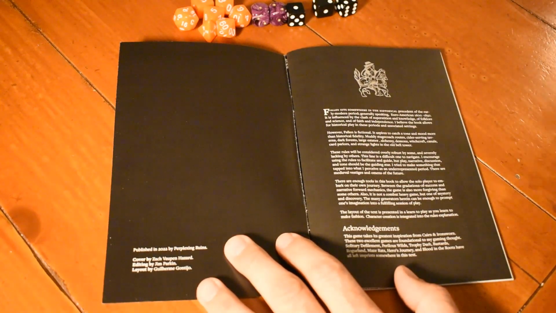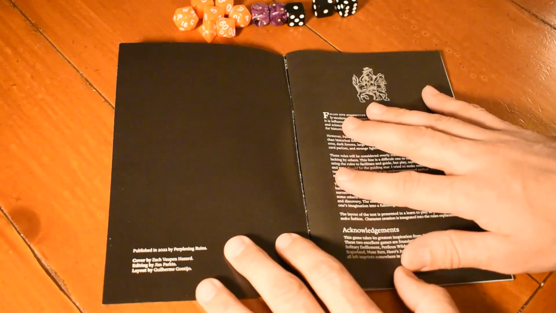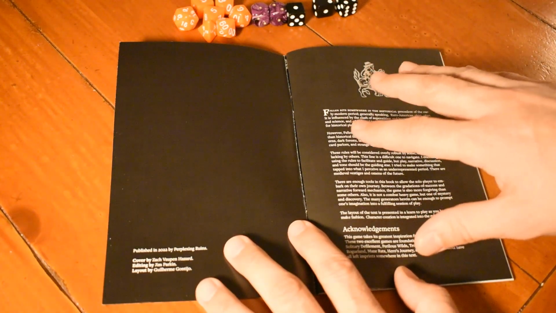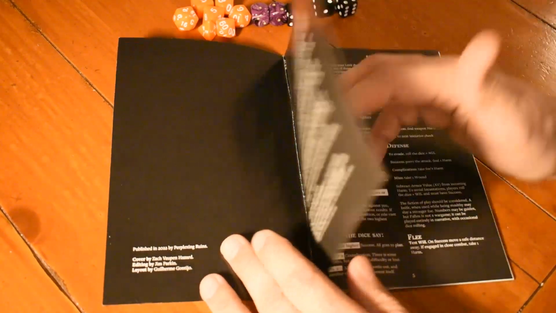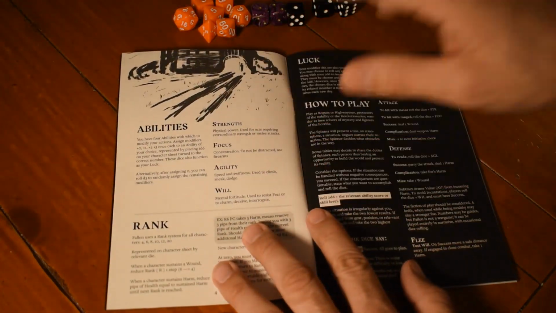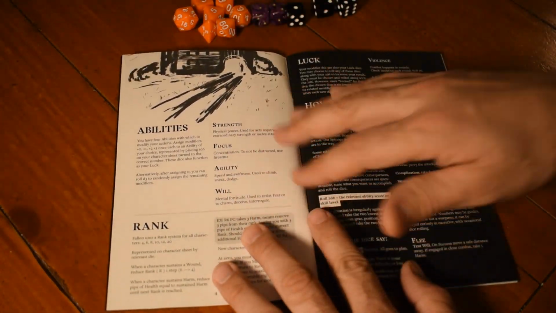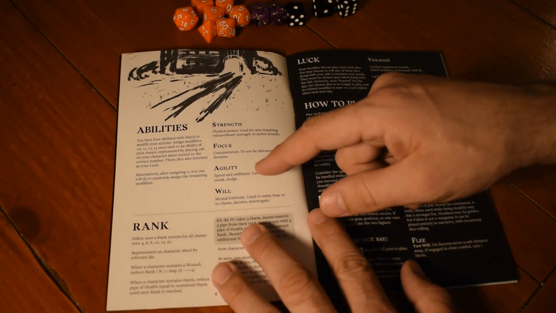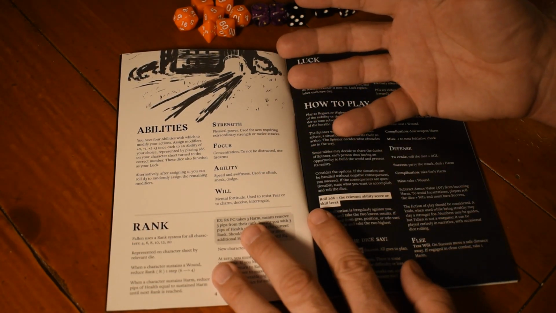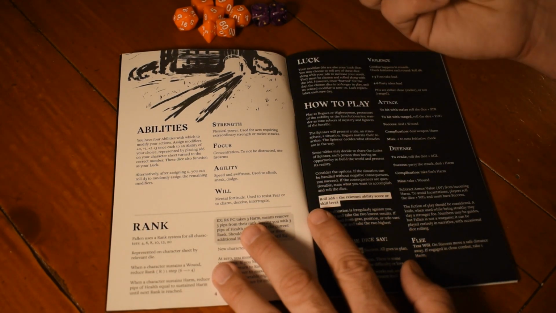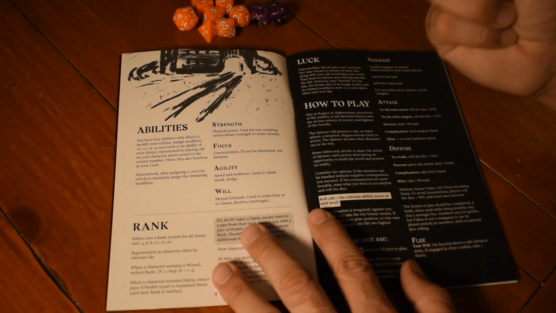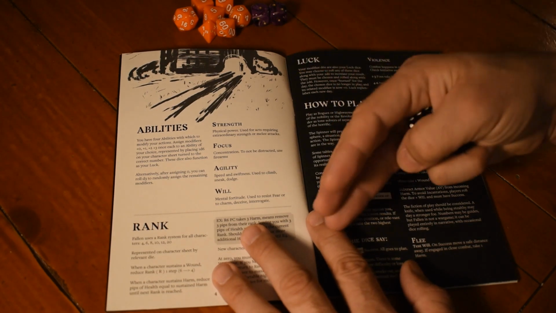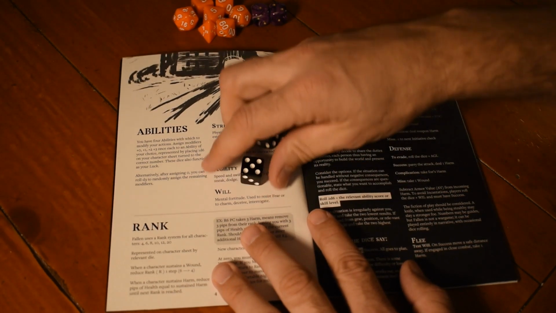I'd like to talk, like I said, about 5 or 6 points of interest to me that I think will be interesting to other people. You have these abilities like any good dungeon crawl or role-playing game. You have strength, focus, agility, will. They all do different things. In the beginning of a game, you're going to allocate points to them. You can have 3 points in one of them, 2 points in one of them, 1 point in one of them, and one of them gets 0, and you indicate that with some dice.